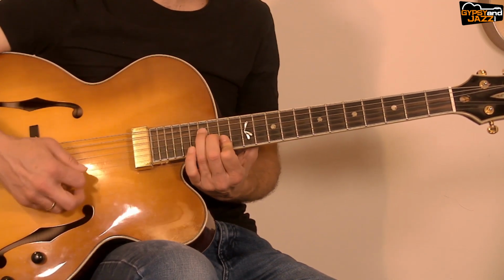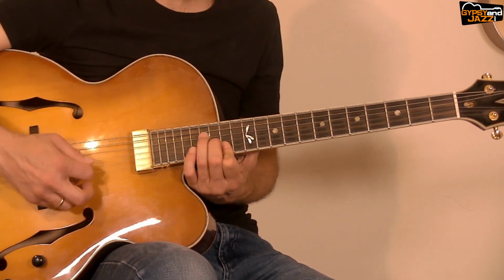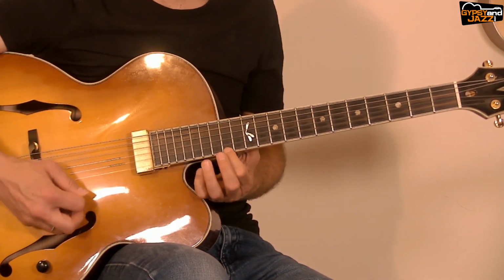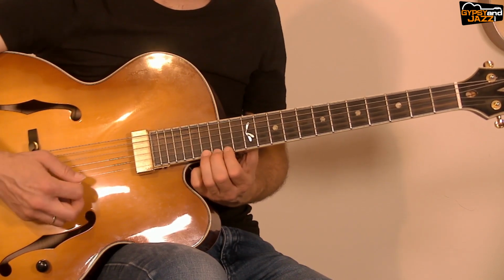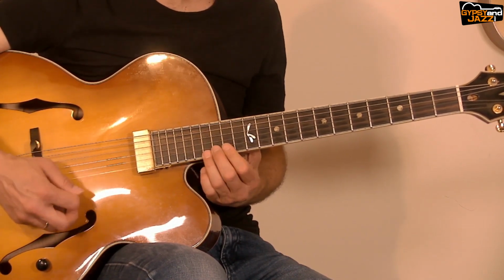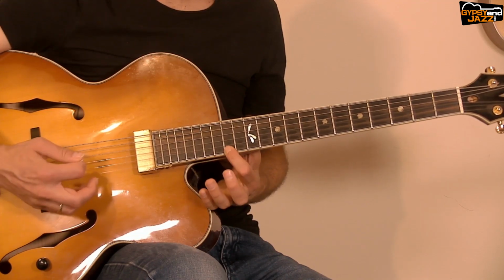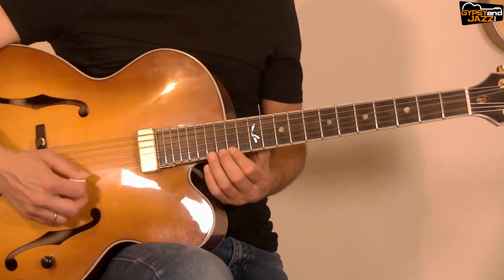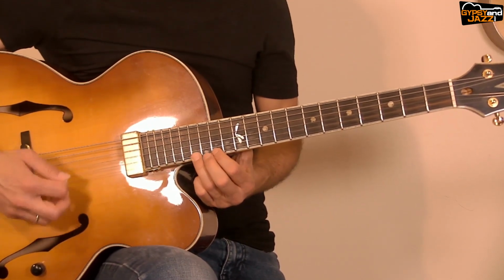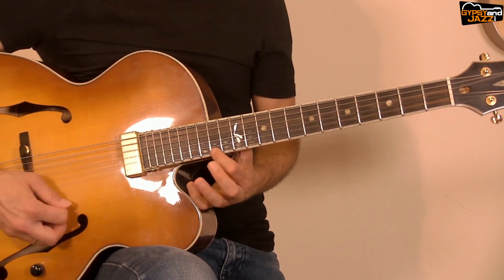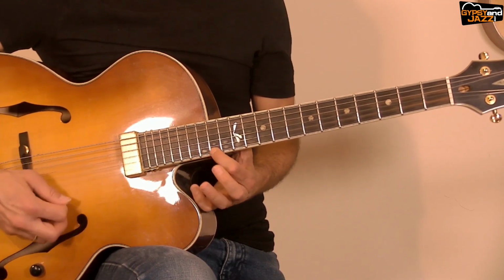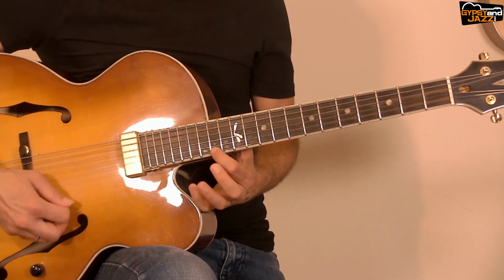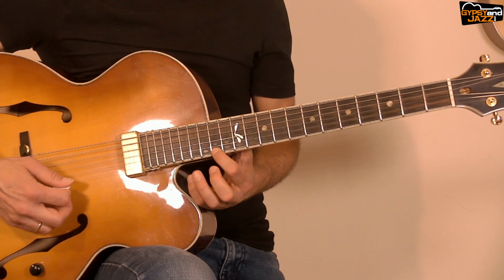And now let's move to F sharp. This is the shape. Tone above the target note. Hammer on, up. Just practice that. All right.